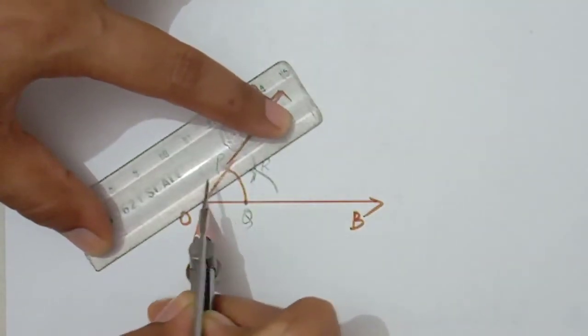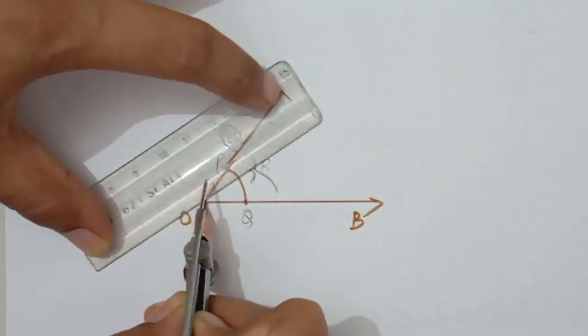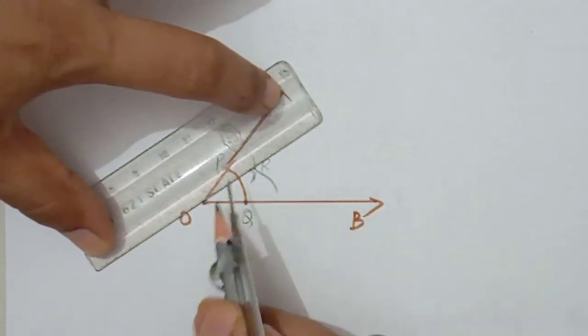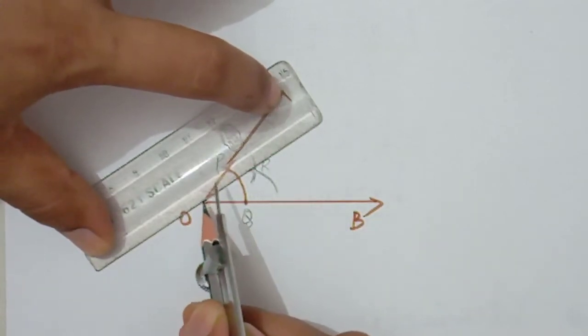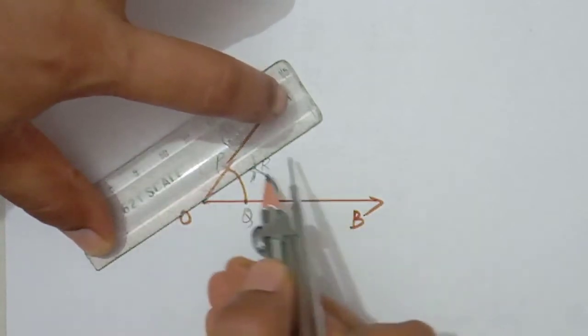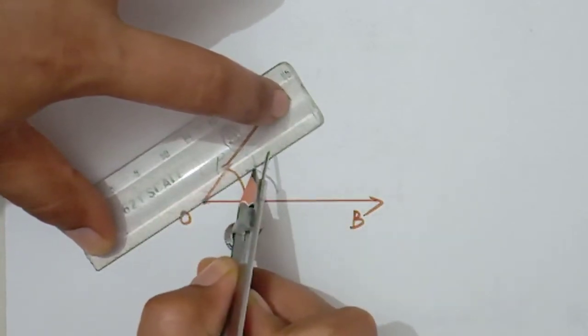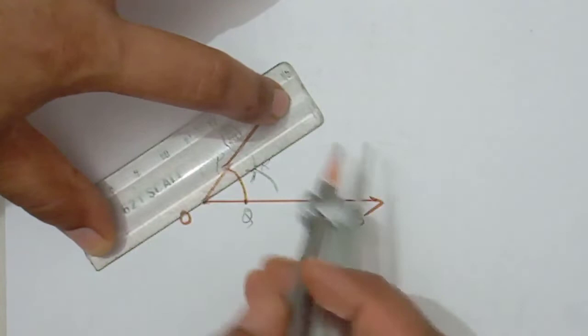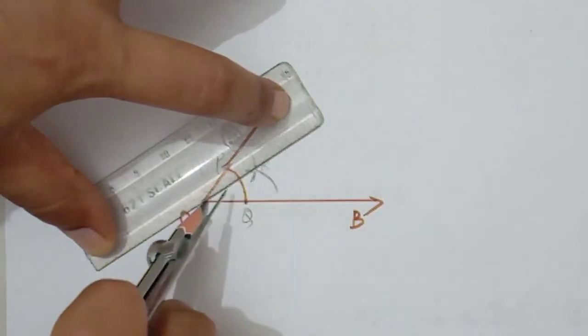We will put our pencil here because the breadth of the tip of the pencil is also important. If you want accuracy, then adjust your scale because the tip has its breadth. So now we will join.